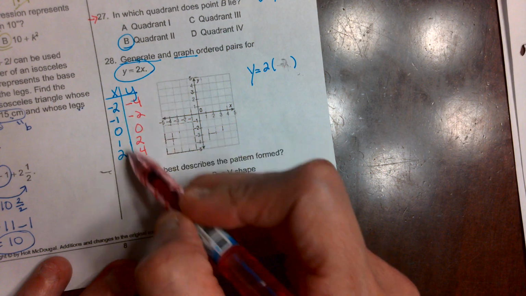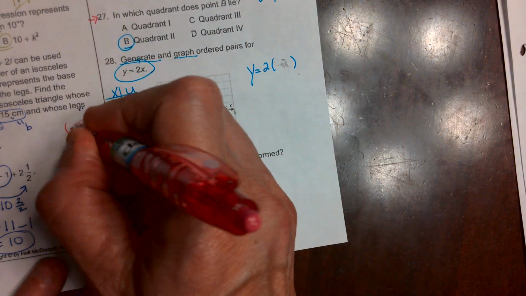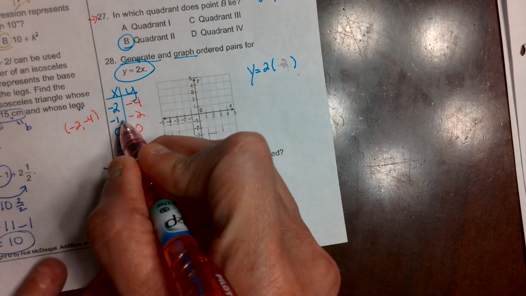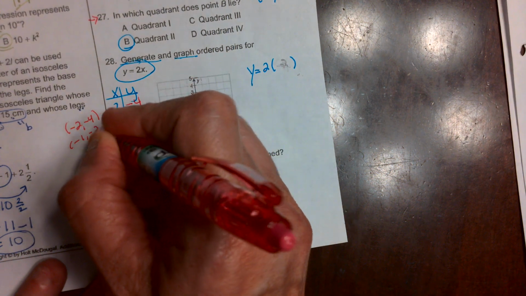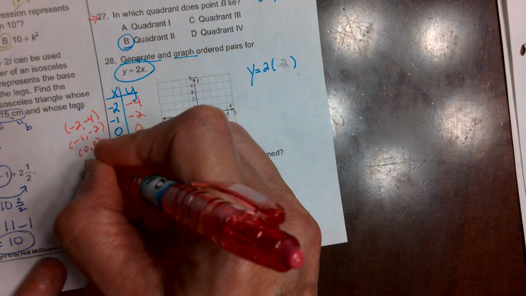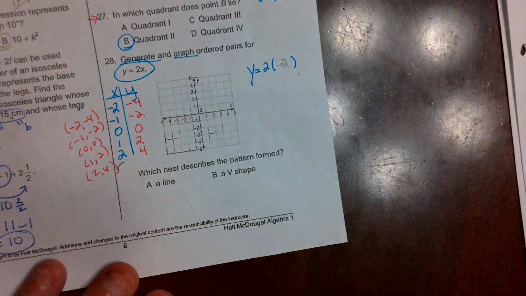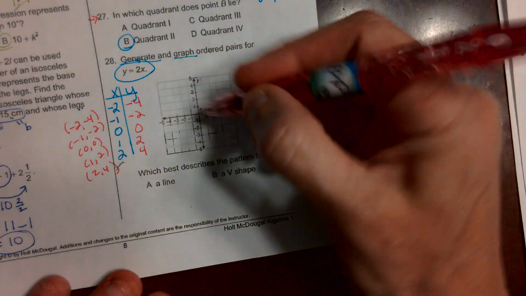Now all I need to do is graph them. So I've generated the coordinates right here. This is negative 2, negative 4. This one is negative 1, negative 2, 0, 0, 1, 2, and 2, 4. So negative 2, negative 4.